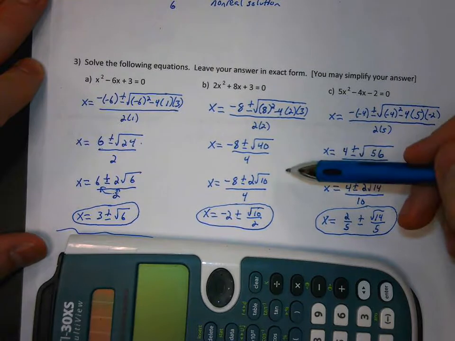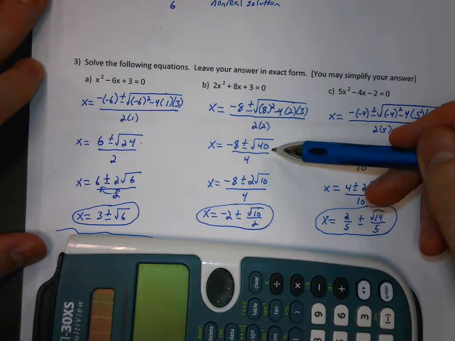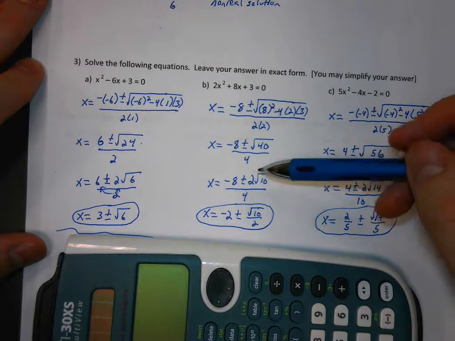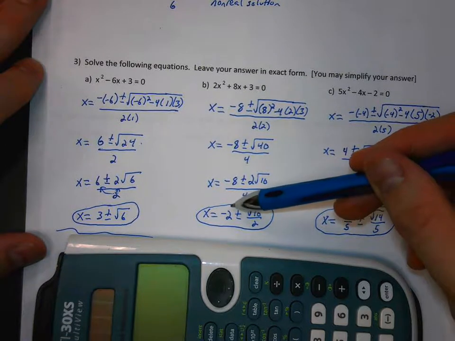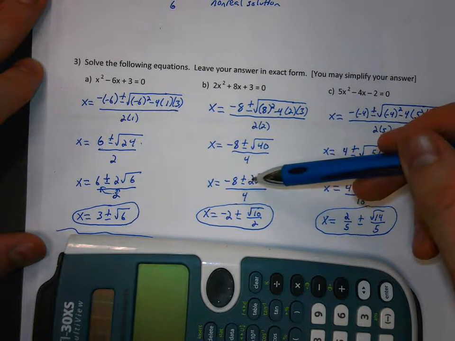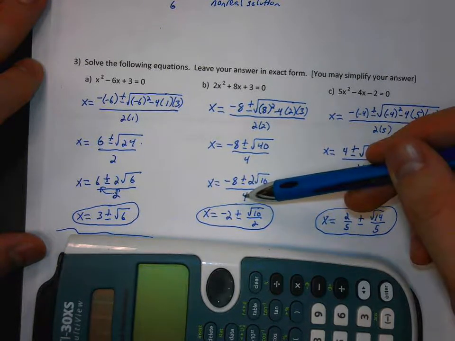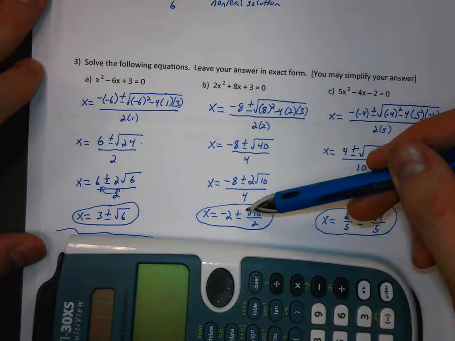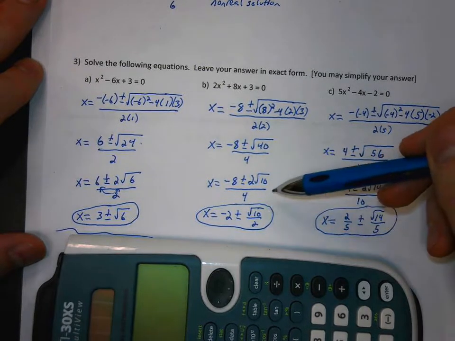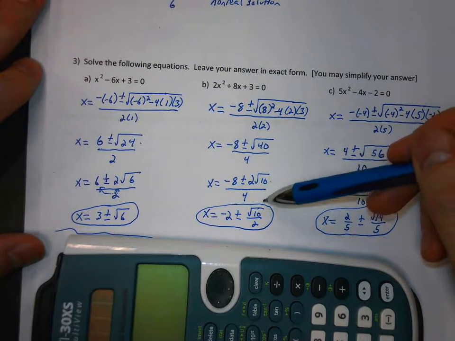Okay, on number 8, once you simplify the square root of 40 into 2 square root of 10, when you do negative 8 divided by 4, you get negative 2. And then in the second piece, the 2 and the 4 reduce to 1 over 2. So you're left with 1 square root of 10 divided by 2.